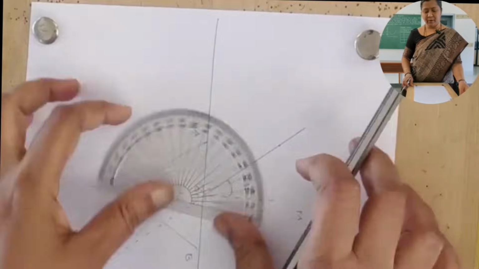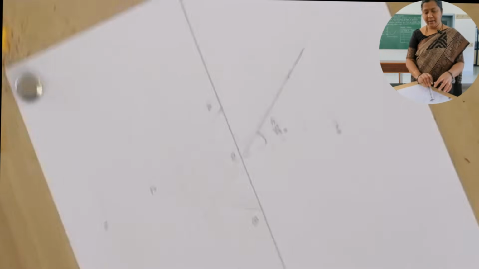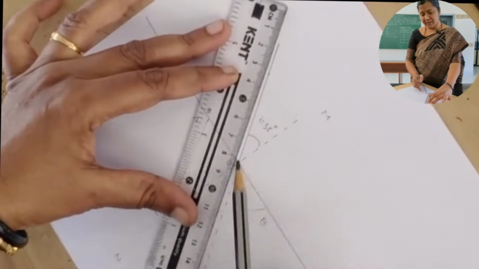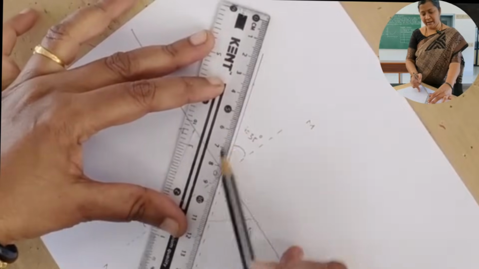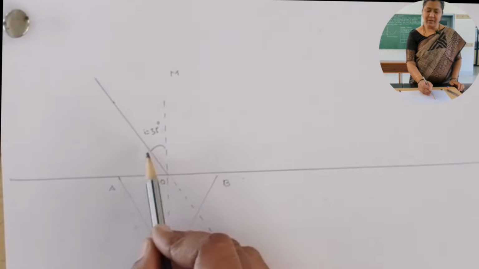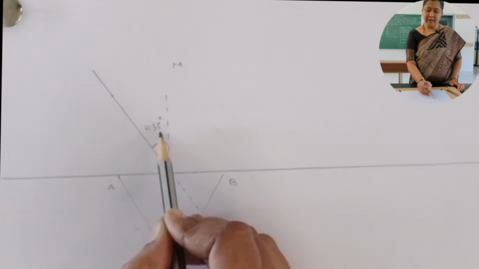Then take out the protractor and draw a straight line passing through the prism. Can you make out this line is our angle of incidence? This is the incidence direction which I have plotted for 35 degrees.